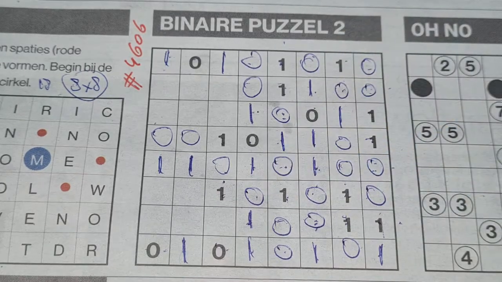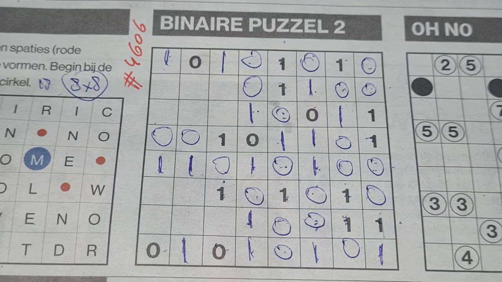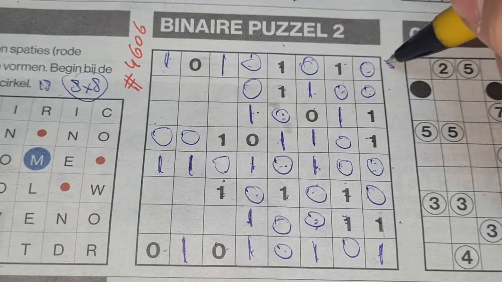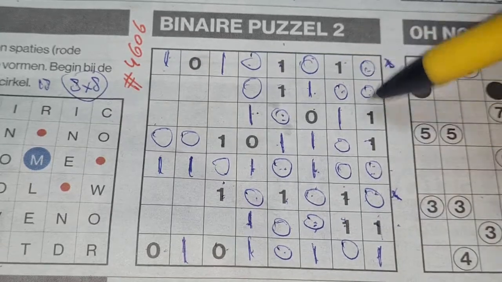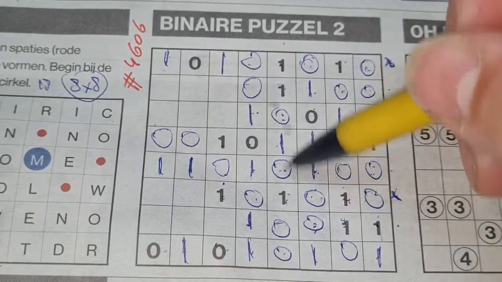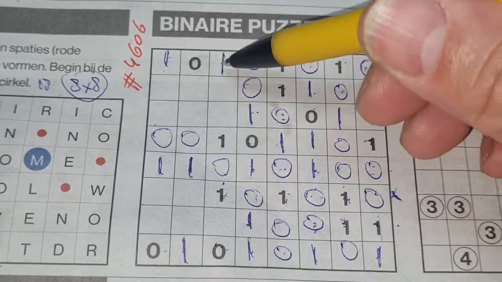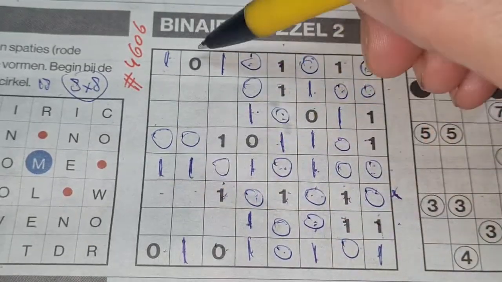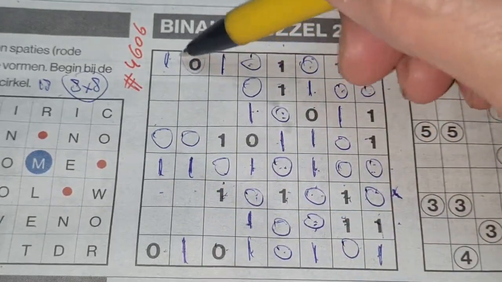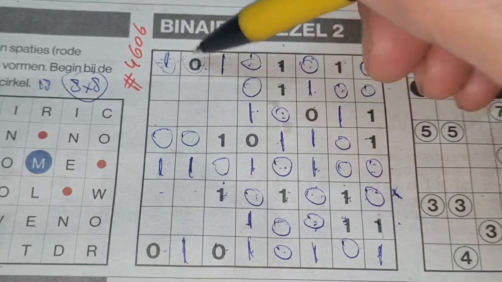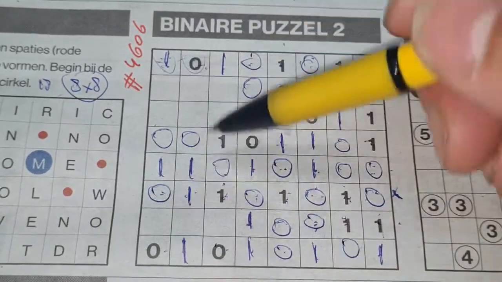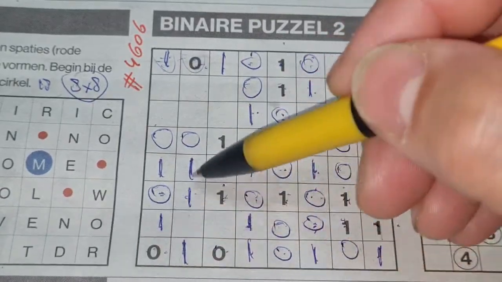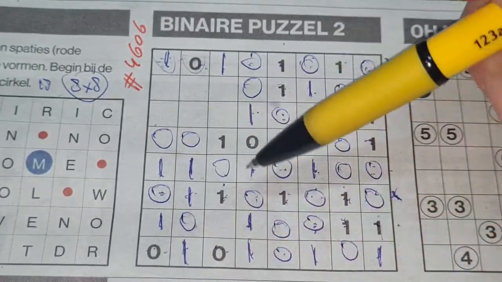Come on. 10. Do we have a 10 here? Yes, this column, this row, and that row. 1 1 1 1, empty box. So we need to switch these 2 digits. We have a 0 here, this should be a 1. We have a 1 here, this should be a 0. Between 2 0s comes a 1. Between 2 1s comes a 0.